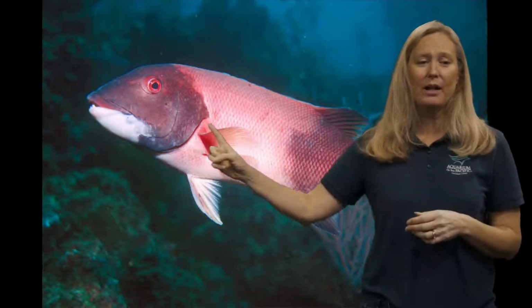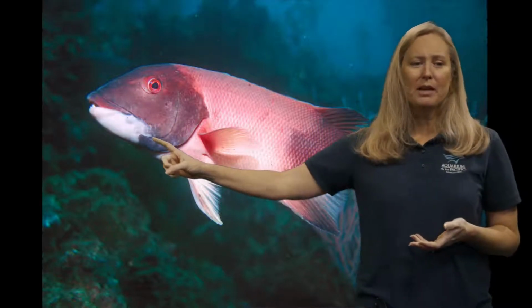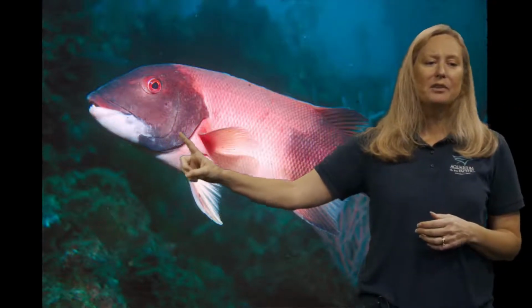We call it an operculum on a fish. It's kind of a funny word. Do you want to say that together with me? Operculum. Operculum is the covering that goes over the gills of the fish. The gills are actually on the inside of the fish where we can't see them very well. But that's where they get oxygen out of the water to help them breathe. So the water might go in through their mouth and then it comes out over their gills. It comes out of their operculum and it's right here.